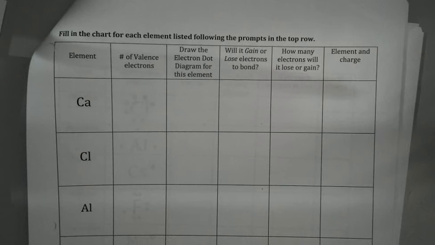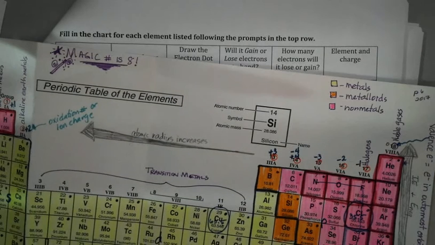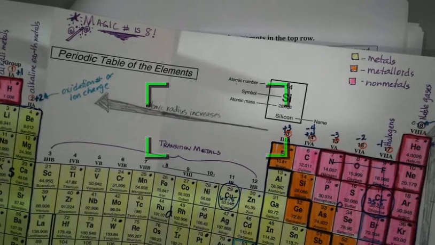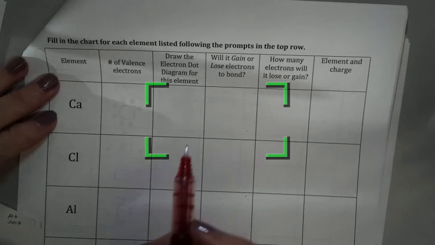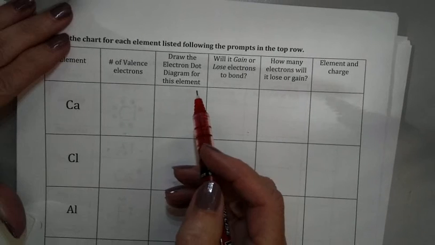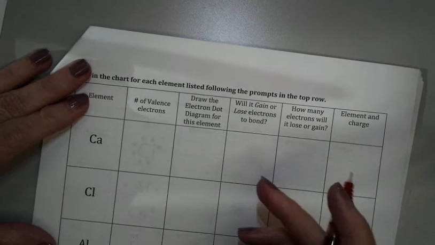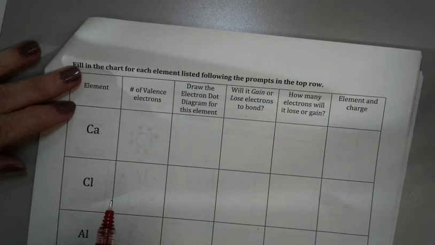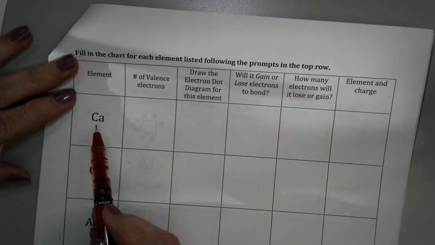So I'm looking at page 21 and I have my periodic table out. You should have a periodic table that looks something similar to this. Page 21 says you're going to fill in the chart for each element listed following the prompts at the top row. One thing that's not in here is drawing out the Bohr model of the atom. We're going to do that first so that you have a better picture of what the atom looks like.